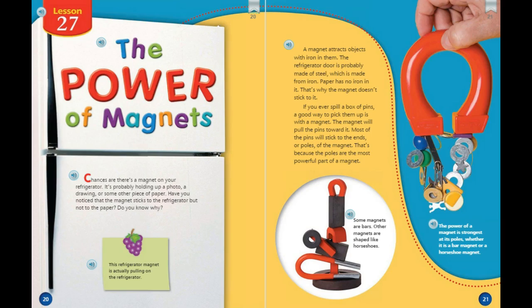Now that you've previewed and made your prediction, you need to set your purpose. Now, when I think of magnets, I think of the ones on my refrigerator. I'm going to read this article to learn more about how we use magnets. What is your purpose for reading?